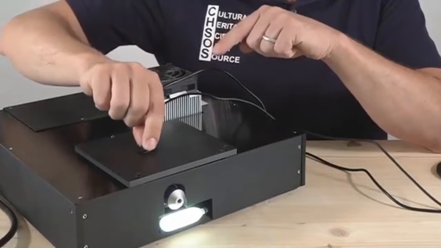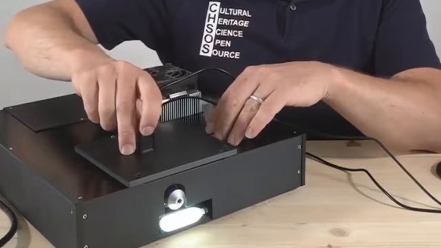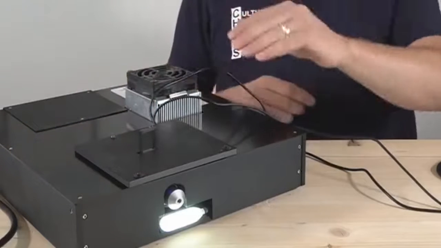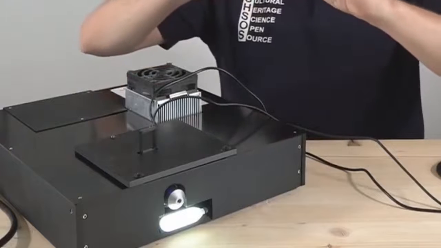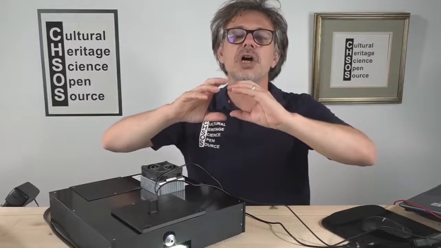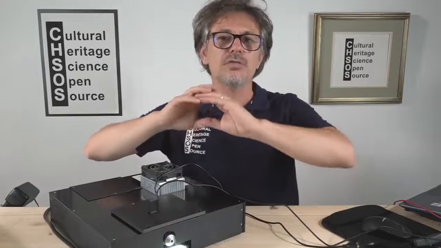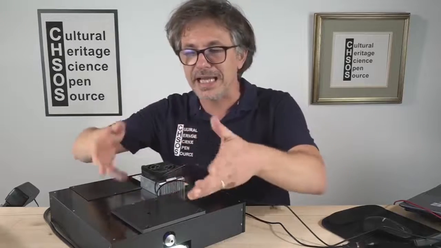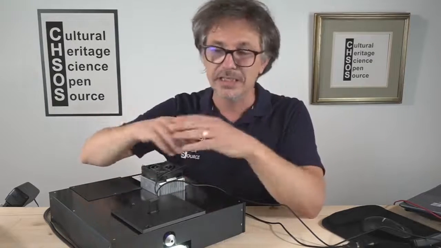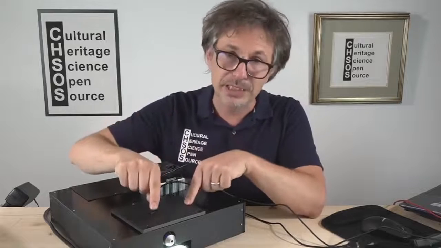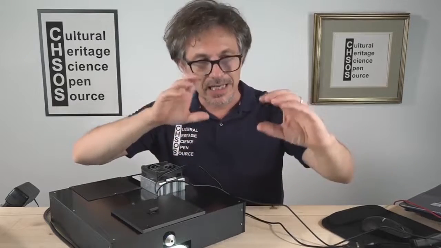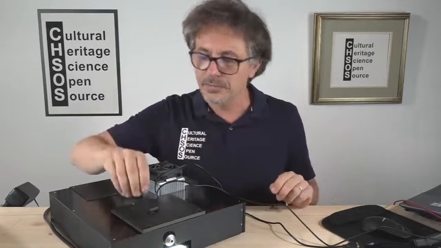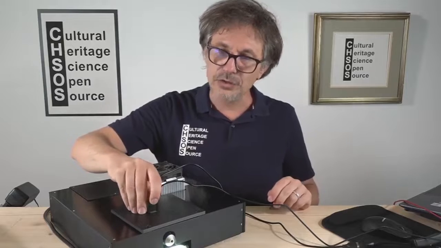When this lever is up, the camera is removed from the optical path of the objective, so it's looking inside the spectrometer. When we put it back, it's looking at the objective. Now it is up.